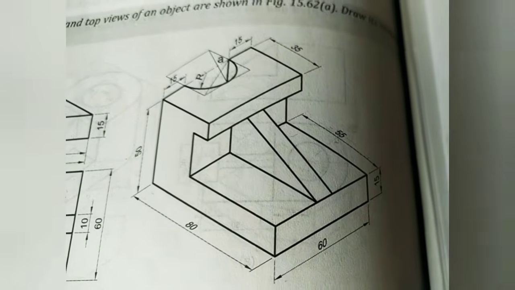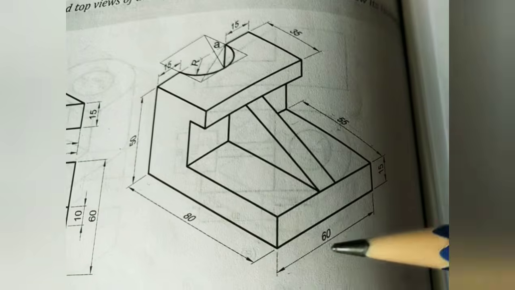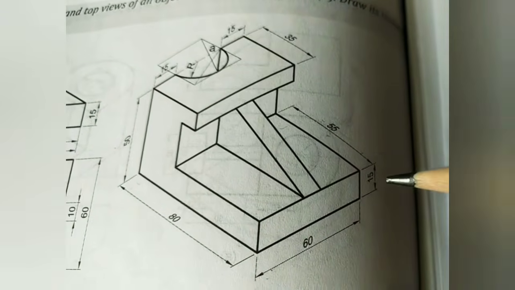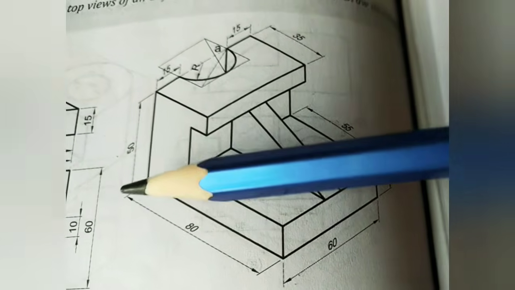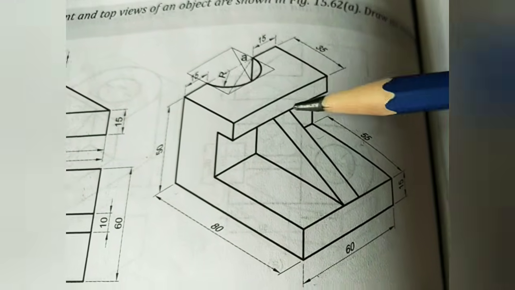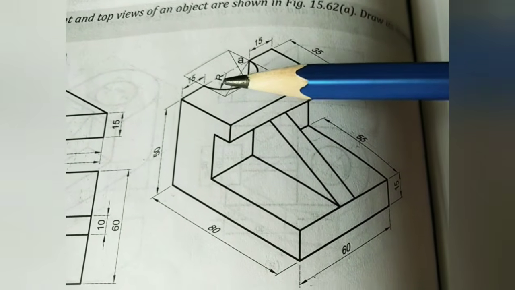Here if we check the dimensions, units are not given. If units are not given, consider all units in mm. Width is 80 mm and this is 60 mm and this height is 15 mm and this is 55 mm and this height is 50 mm and this thickness is 35 mm. Here one circular section is there. The radius is capital R.